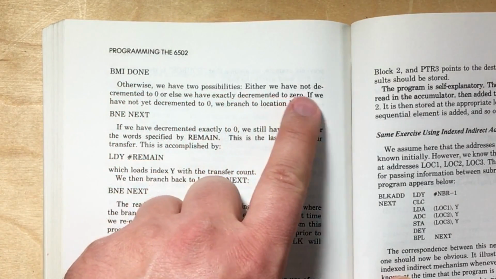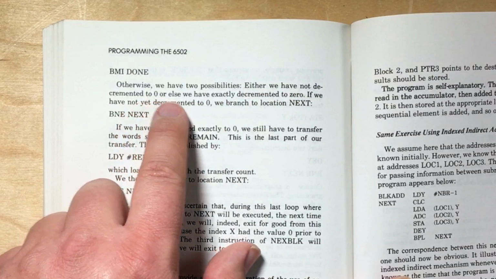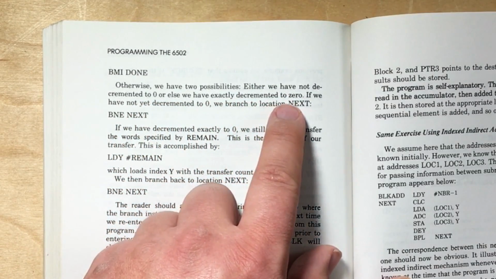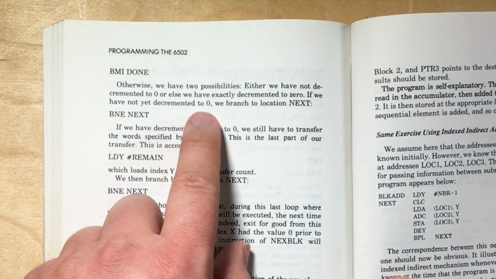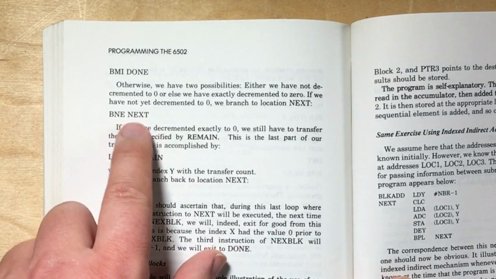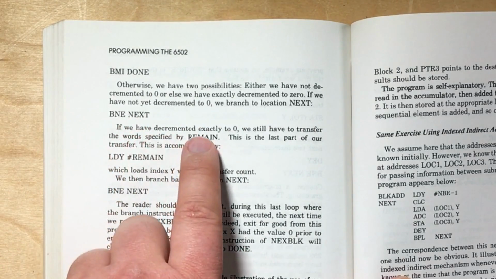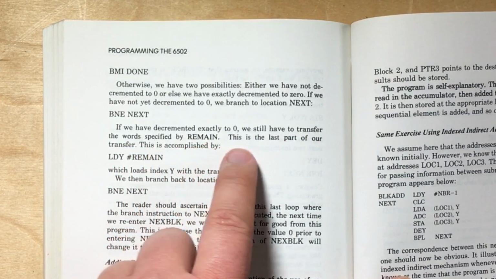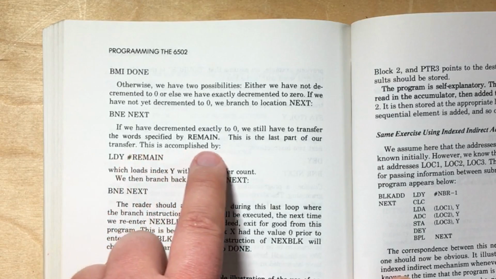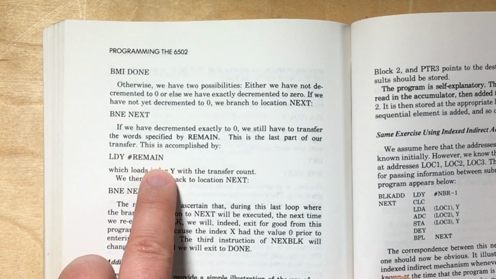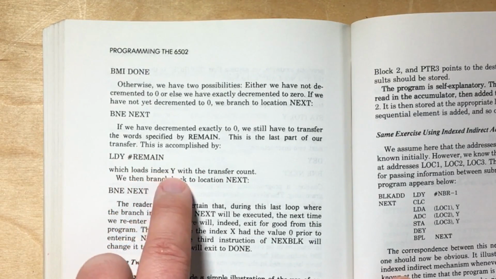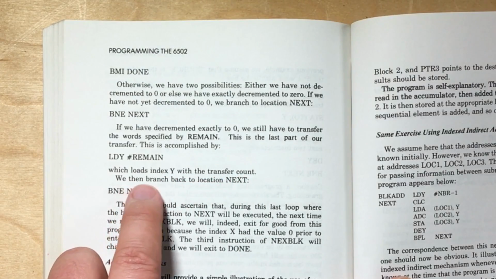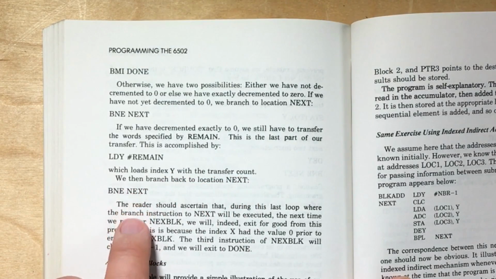Otherwise, we have 2 possibilities. Either we have not decremented to 0, or else we have exactly decremented to 0. If we have not yet decremented to 0, we branch to location next. If we have decremented exactly to 0, we still have to transfer the words specified by remain. This is the last part of our transfer. This is accomplished by load Y with remain, which loads index Y with the transfer count. We then branch back to location next.